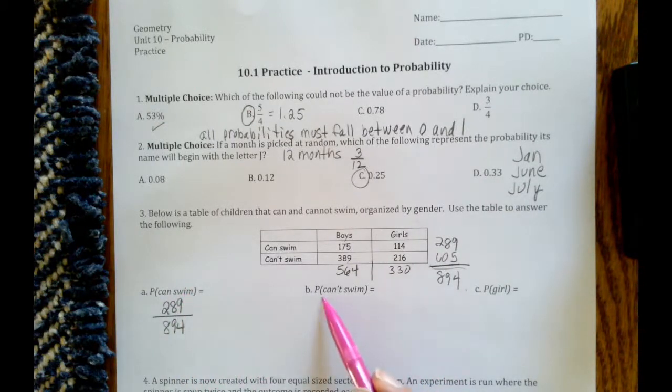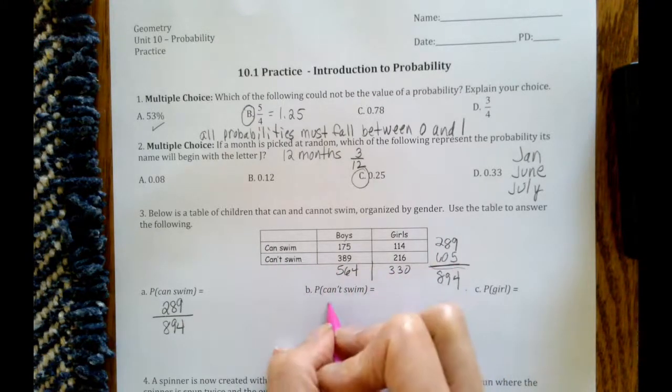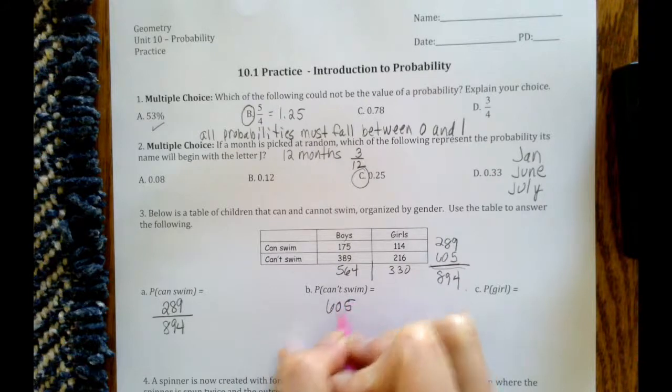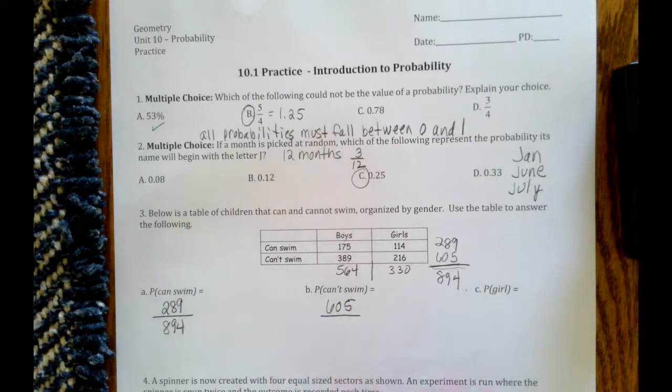So the probability that they can't swim, we're going to look across here, and that is going to be 605 children cannot swim out of a total of 894.